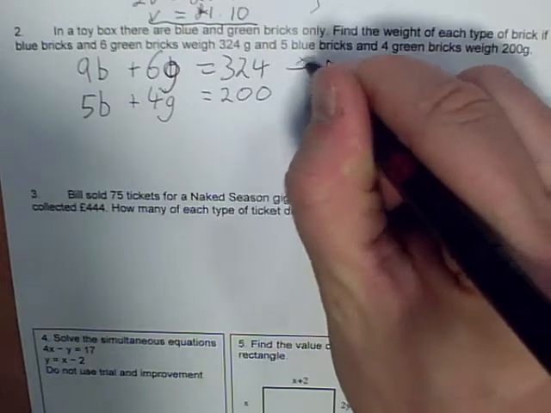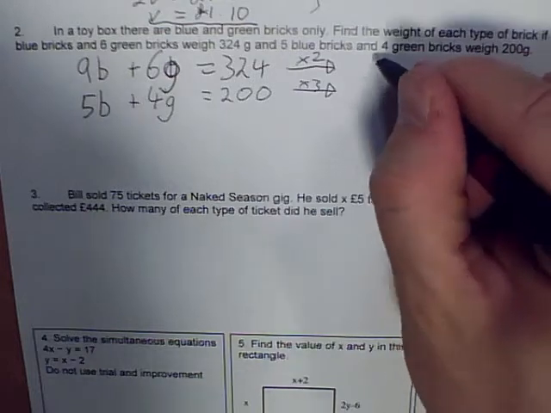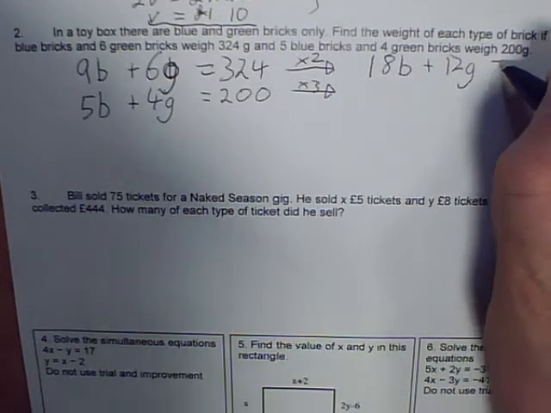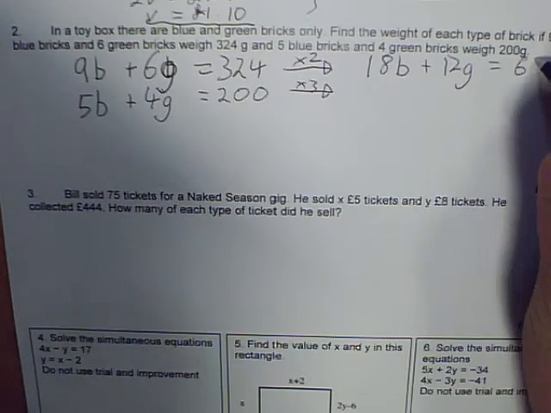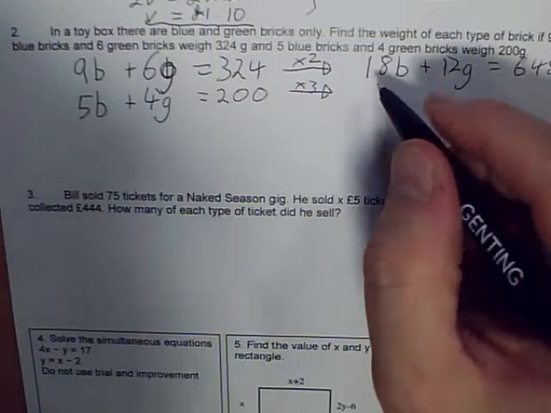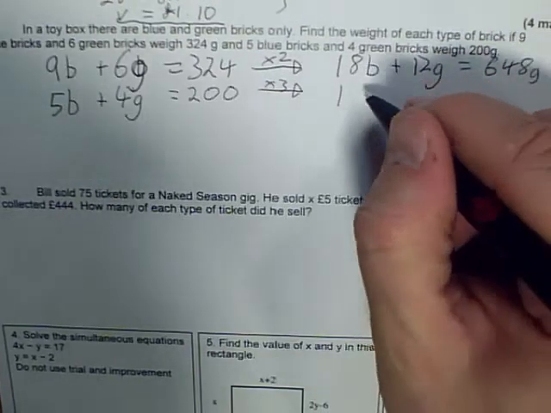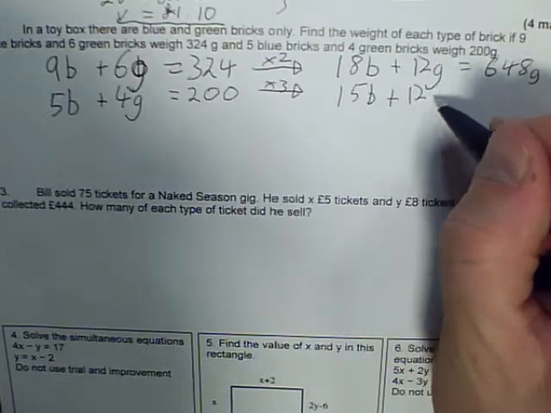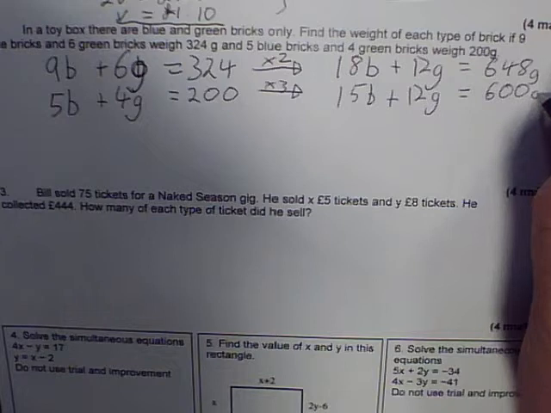So if I multiply all of that by 2 and all of this one by 3, that gives me 18b plus 12g, multiplying everything, equals 2 lots of 324, equals 648. It's grams here, just not to forget. So I'm going to multiply by 3, so I get 15b, 15 times the weight of each blue brick, plus 12 times the weight of each green brick, if I'm multiplying by 3, gives me 600 grams.